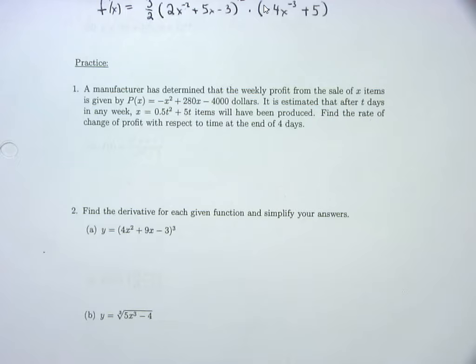It is estimated that after t days in any week, x is equal to 0.5 t squared plus 5t items will have been produced. Here's the question. Find the rate of change of the profit with respect to time at the end of 4 days.